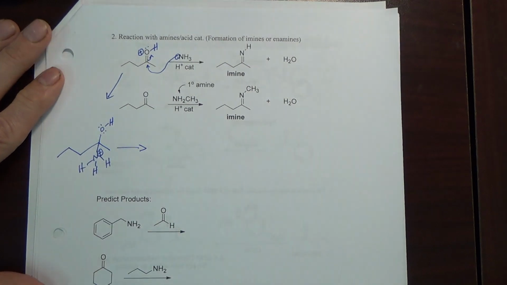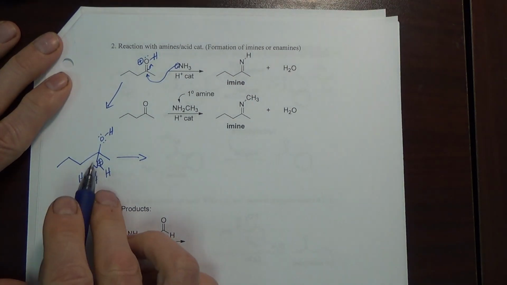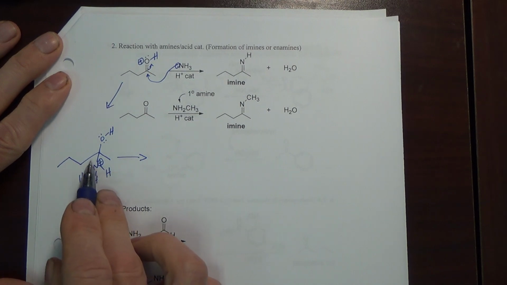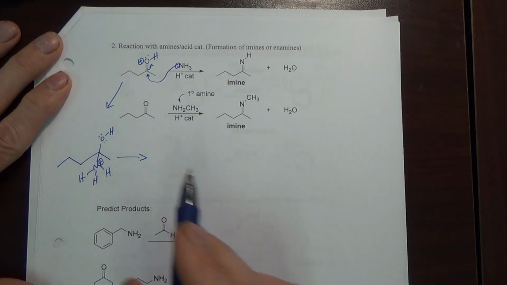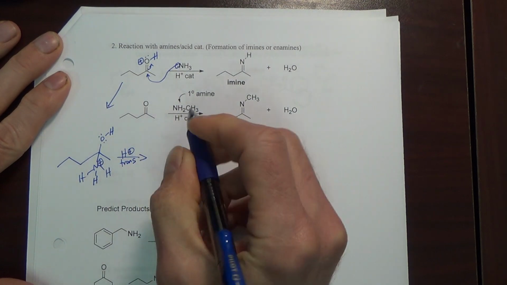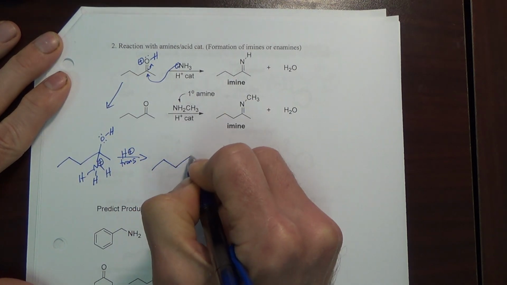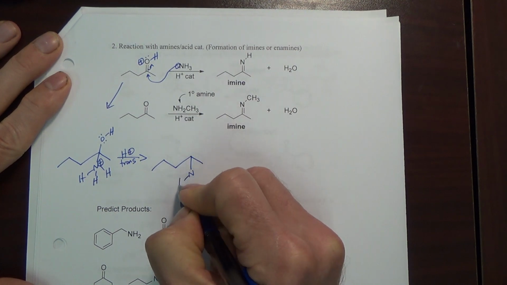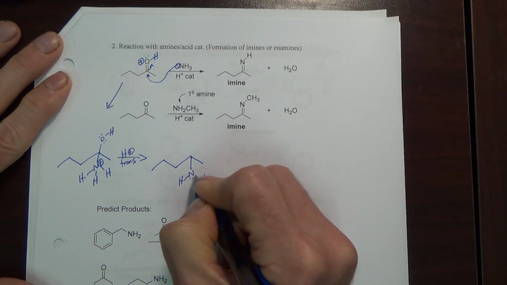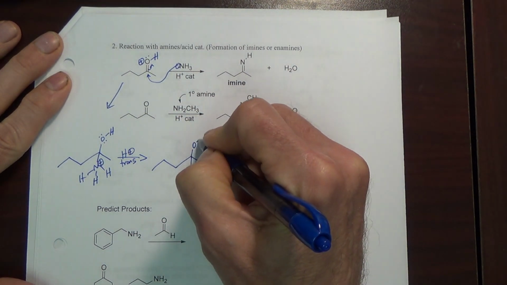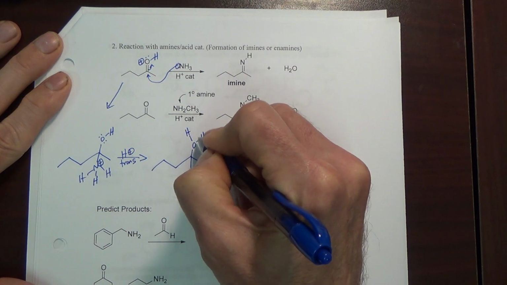How do you make oxygen a better leaving group? Protonate it. We have this positive nitrogen. It looks sort of like an acid. It would love to lose a proton and go neutral. Okay, H plus transfer. Yep, there's no charge here. Now we have protonated oxygen.